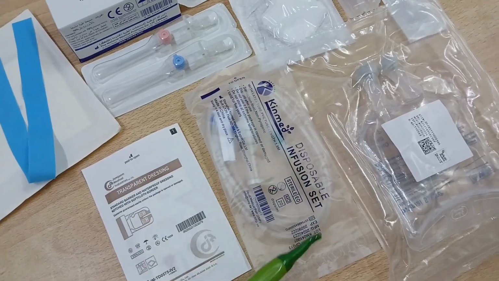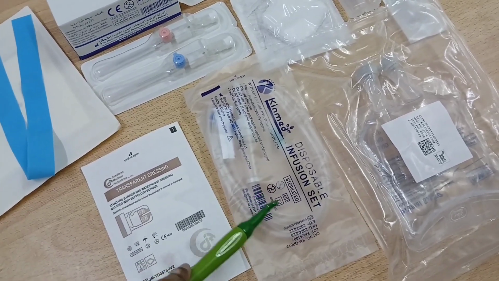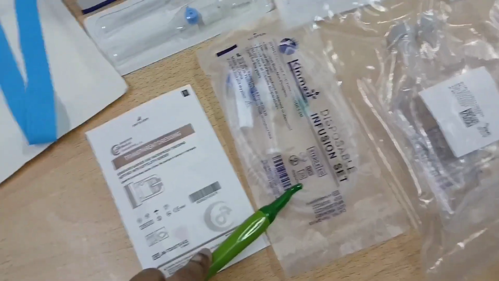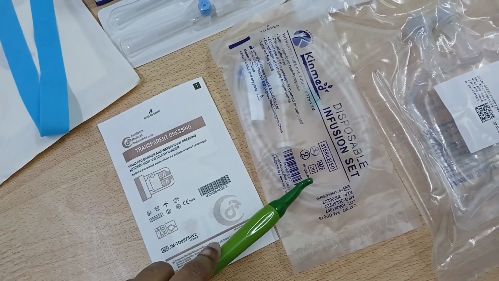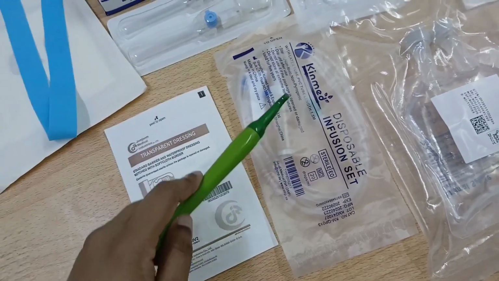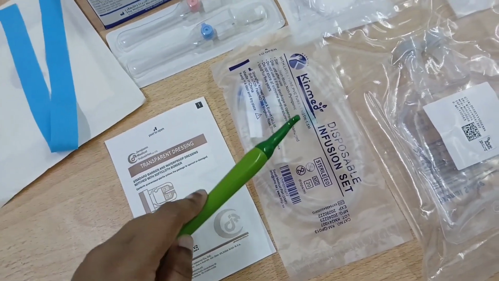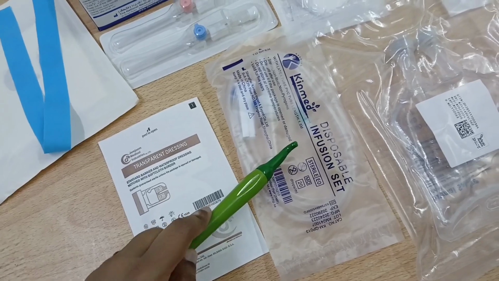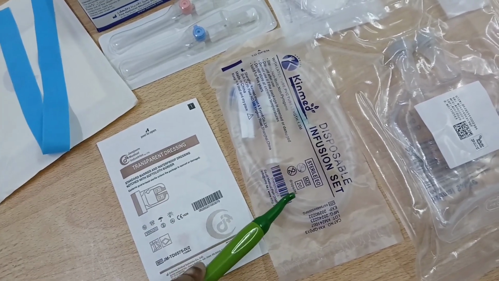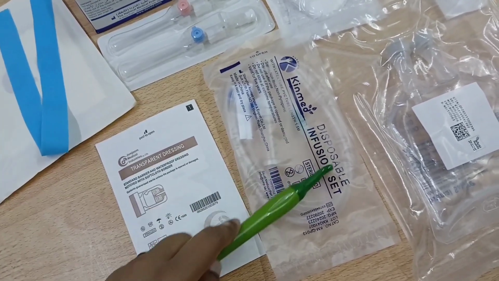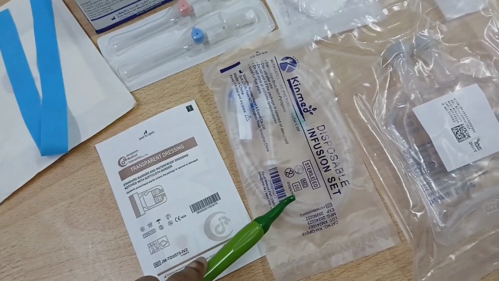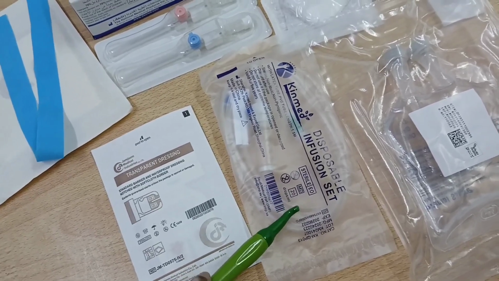Before opening this cover, just check how many drops they mentioned, either 15 or 20 or 10 like that. This one is a macro set. If we are taking the micro set, that is 60 drops per ml. So before opening this one, you have to observe how many drops they mentioned.